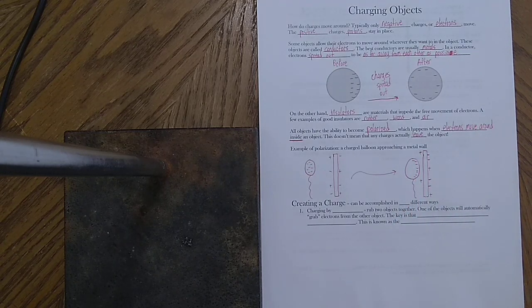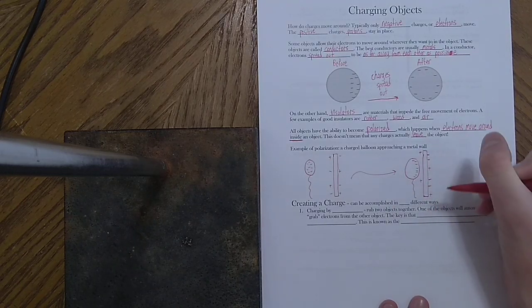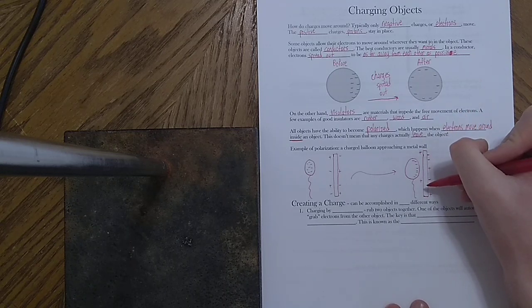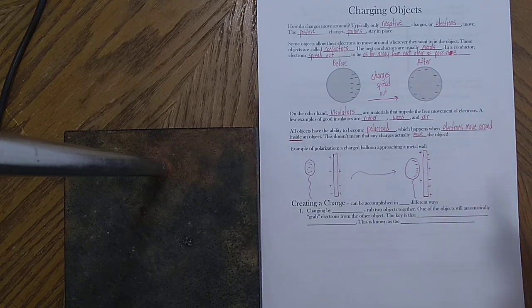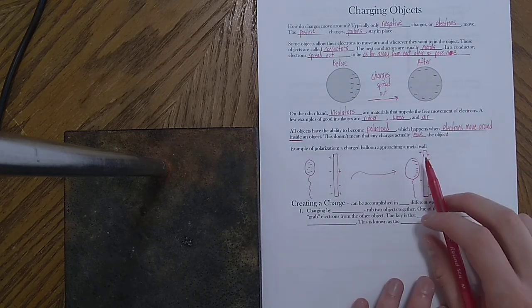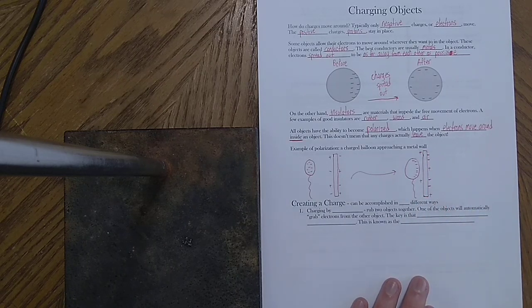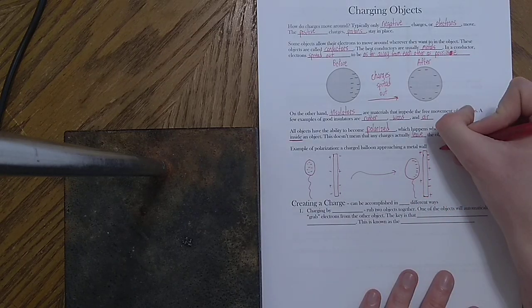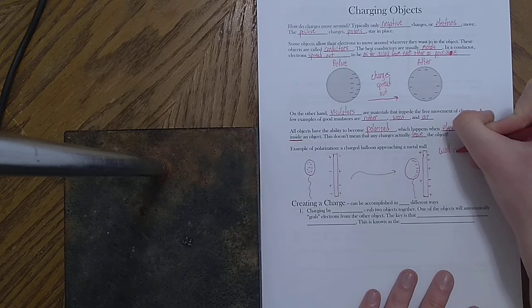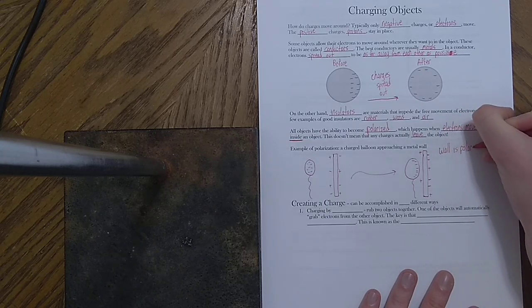That's what polarization means. It means taking one object and splitting up the charges so that the object has a distinct positive side and a negative side. It's very easy to see here with the wall. On the left-hand side, there's only positive charges left there because a lot of those negative charges have moved to the other side. So we've got a positive side to the wall and a negative side to the wall now. So what we say is that the wall is polarized.